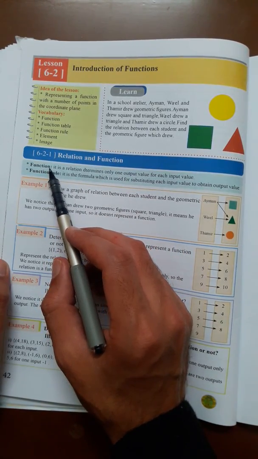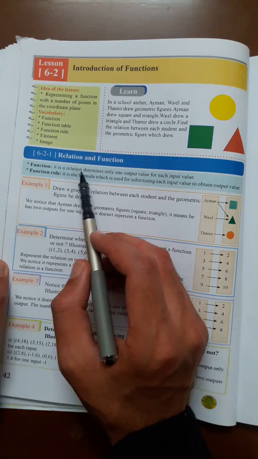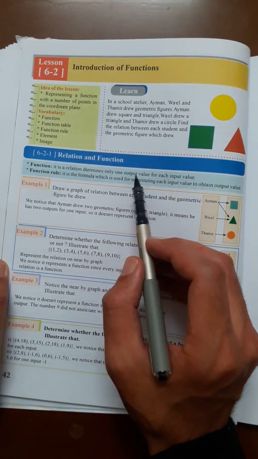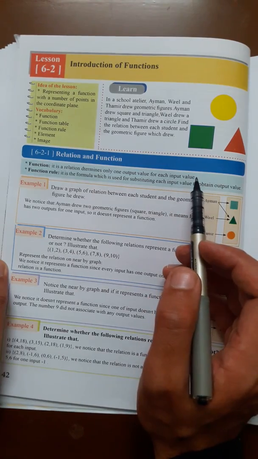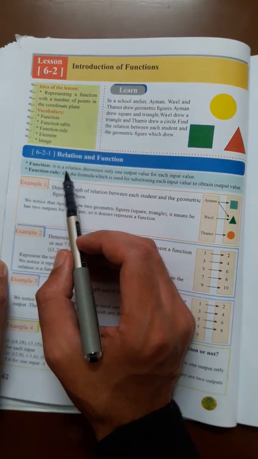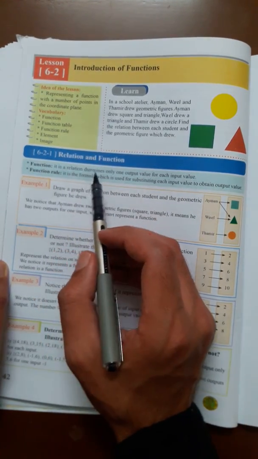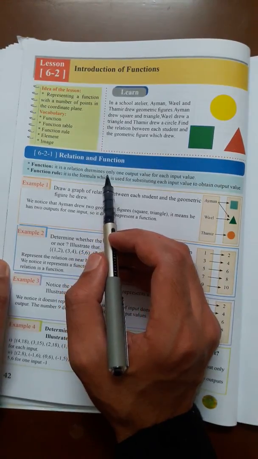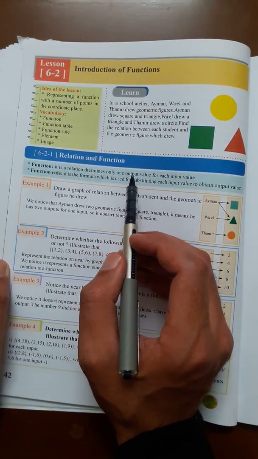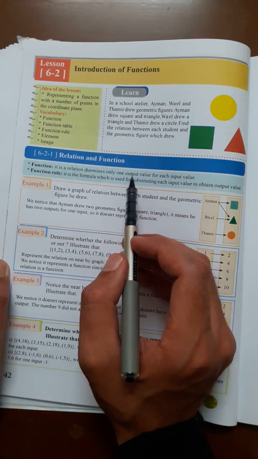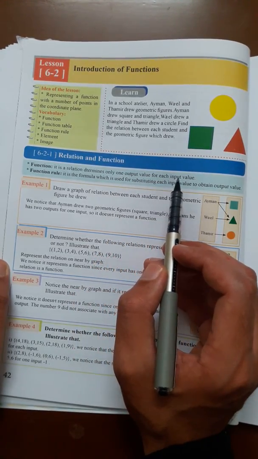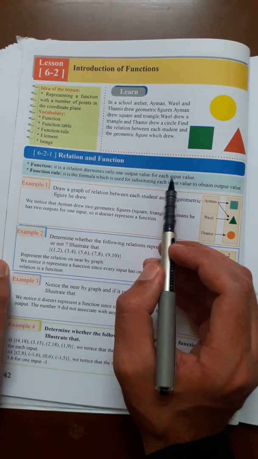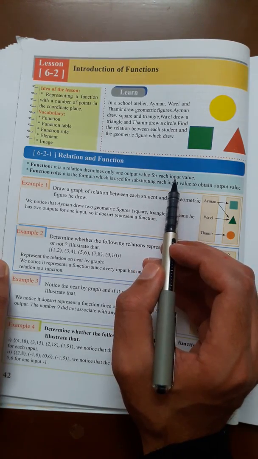Function. What's the meaning of function? It's a relation determine only one output for each input value. It's a relation، هي علاقة، determine تحدد only one output value قيمة مخرجة واحدة فقط for each input value يعني لكل قيمة مدخلة.